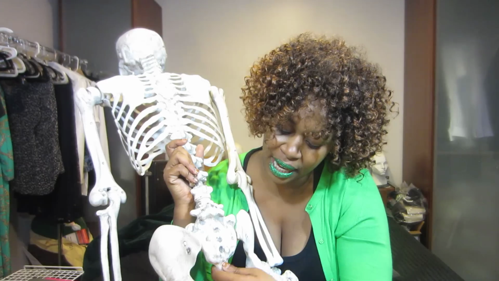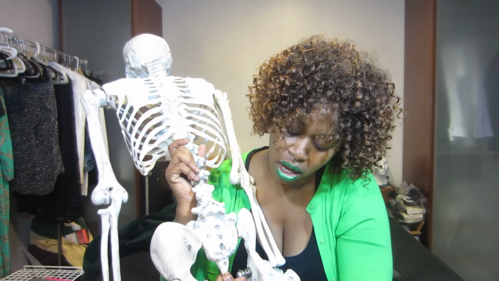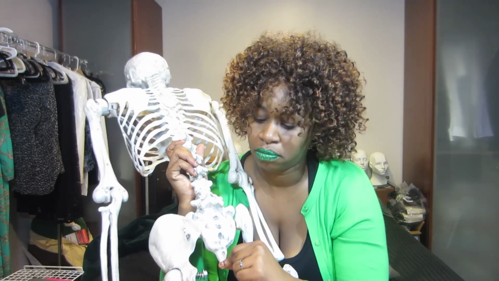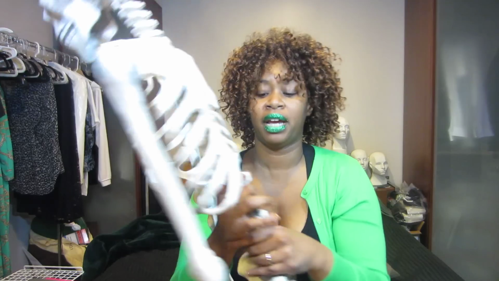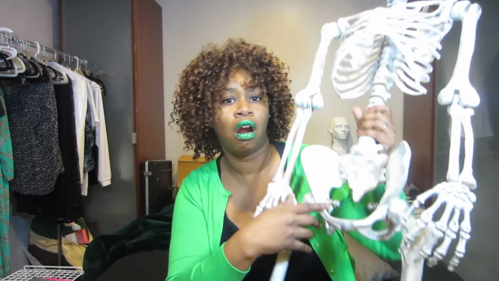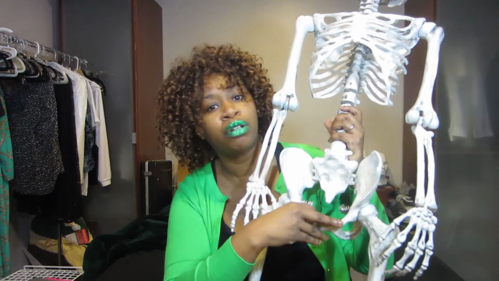This is the sacrum. And this right here is the coccyx. Okay, coccyx. All right, this right here is the pelvic girdle. Can y'all see this? This is the pelvic girdle.